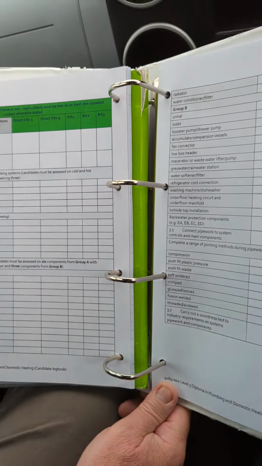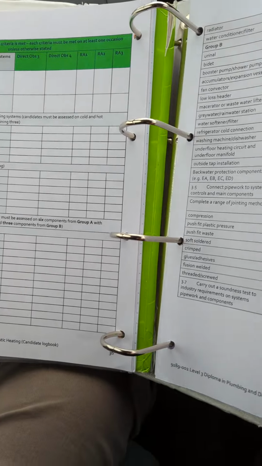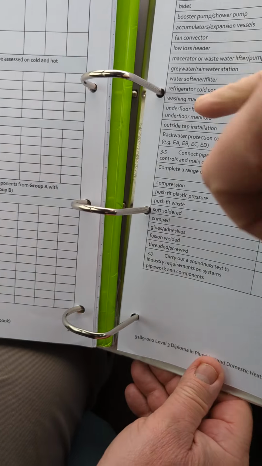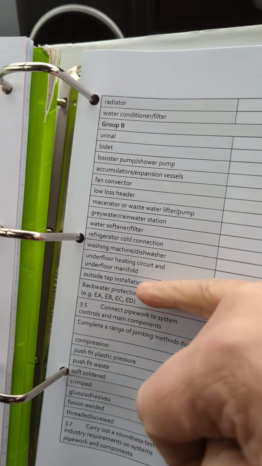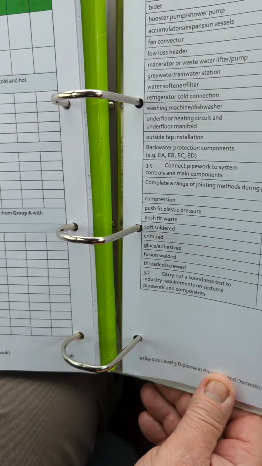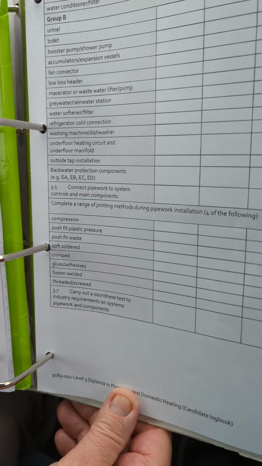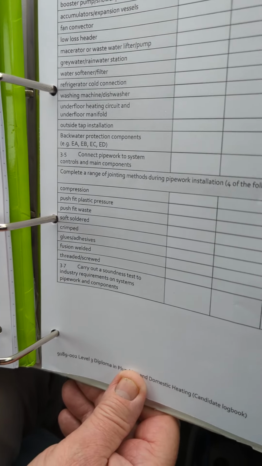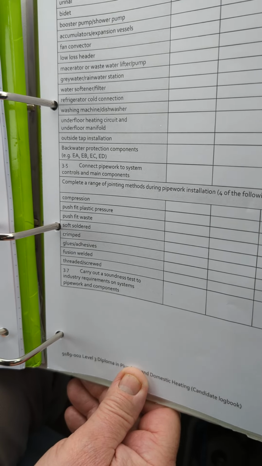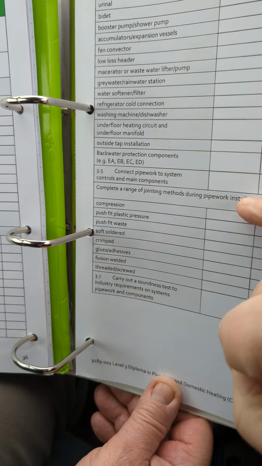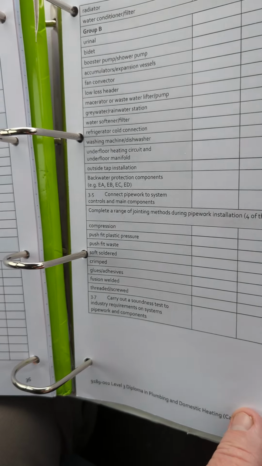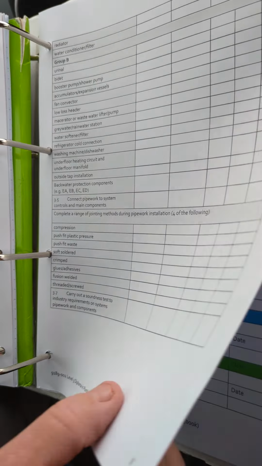Okay, so if we can turn over again. Oh, sorry, Tony, just before we do so. Down at the bottom here, 3.5, we know what Group B is. It's just a series more of components. So you've got to do 3 from one, 3 from the other. Down here, 3.5 is how you've jointed the pipework when you've actually been connecting to that appliance or component. So Tony will tick off what you've used, whether it's soldered, compression, screwed, whatever it may be. Okay, so we turn over to page 38.